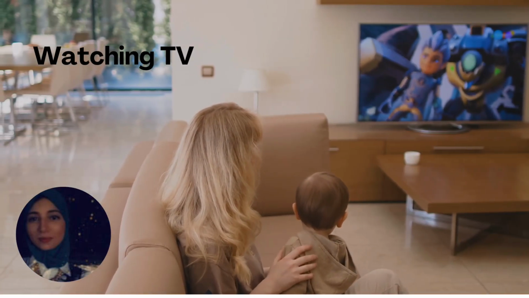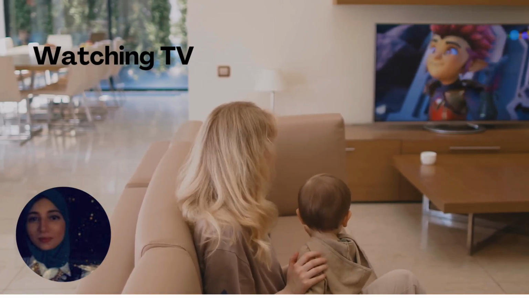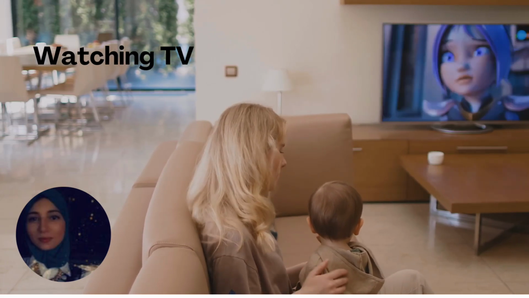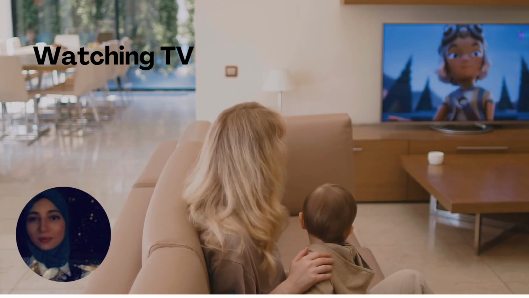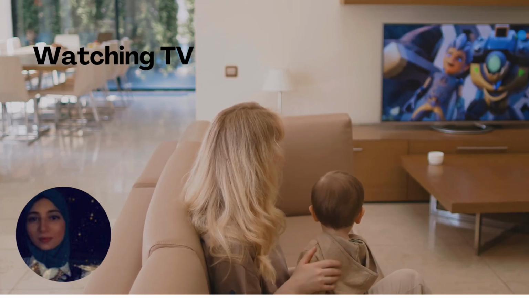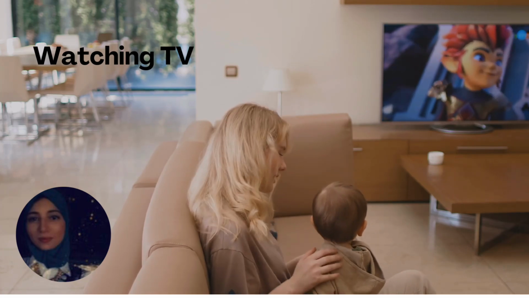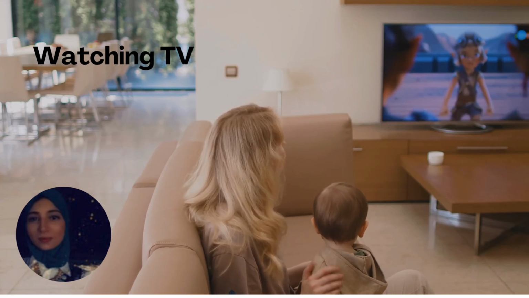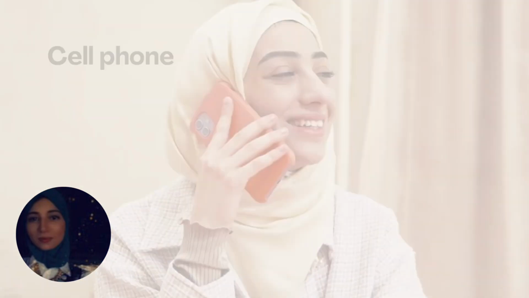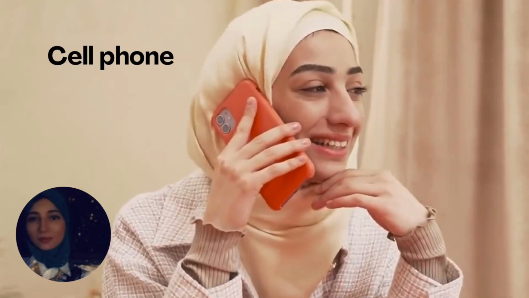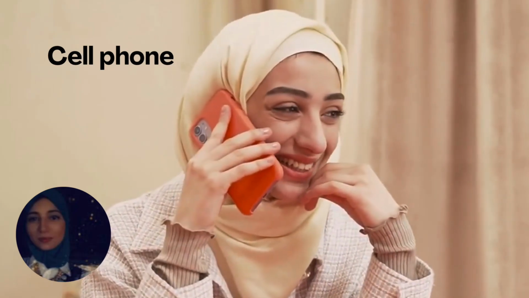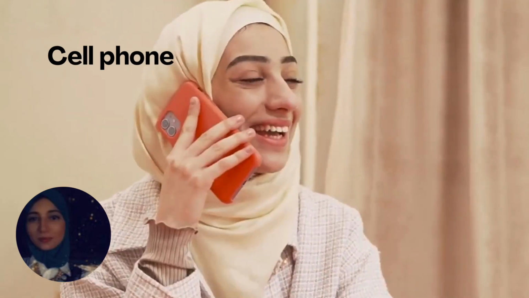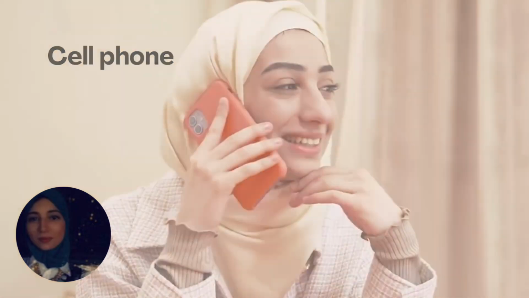Also watching TV. It's a type of communication. As people watch TV, they learn information, they watch the news, they watch information about people and other famous people, okay? So this is a way of communication. Also using cell phones. People use cell phones to communicate with each other, to speak to each other. So this is a way of communication for humans only.